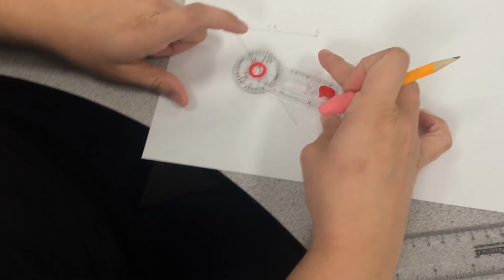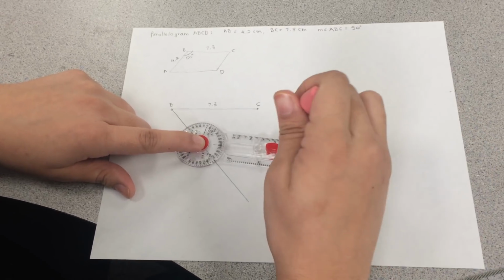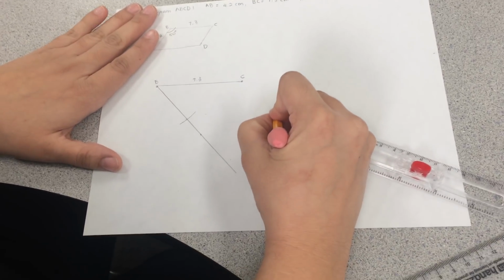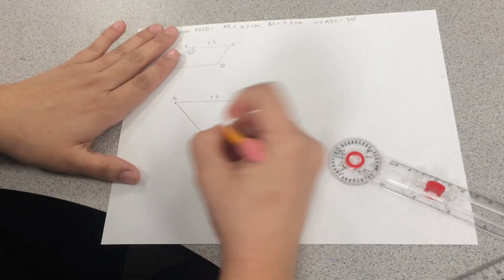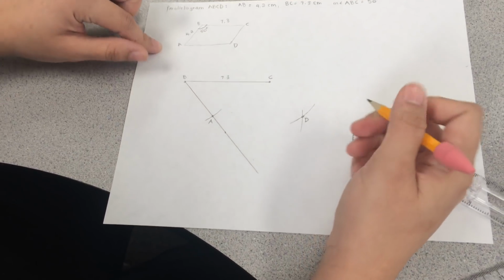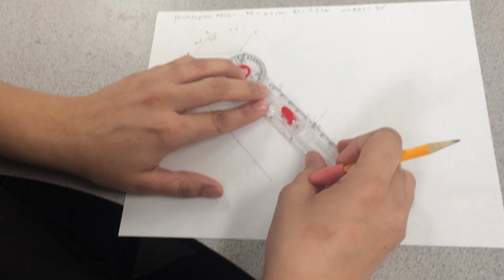Focus it on the vertex that I just made and create the second arc here. Where those intersect, it's my last vertex, and I can label these two A and D, just like I did in my sketch. And once I've done that, all I have left to do is connect our dots.